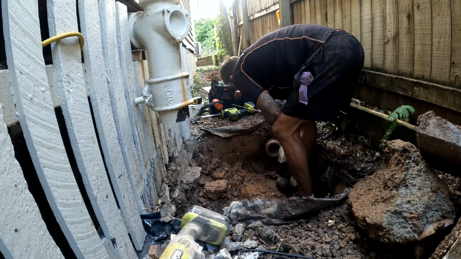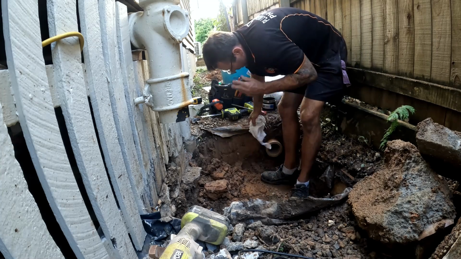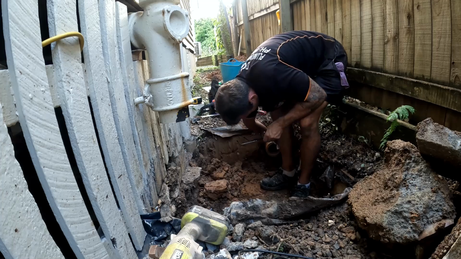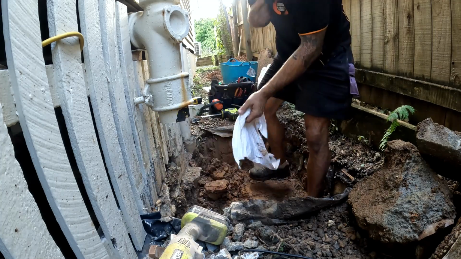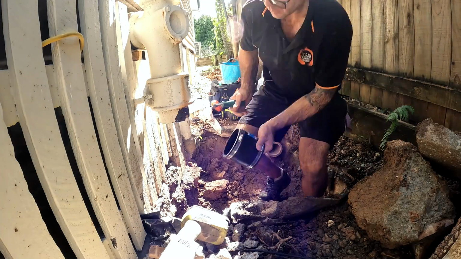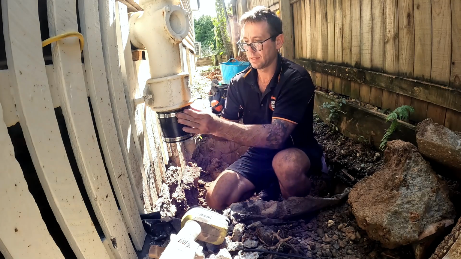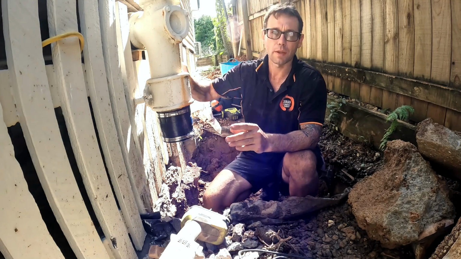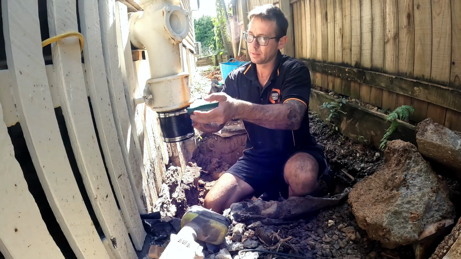Give this a clean up. So this will go up here, and when they redo this stuff here for their bathroom, they can put in an IO point here.